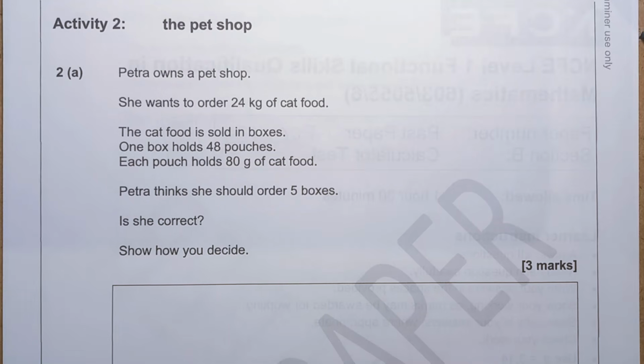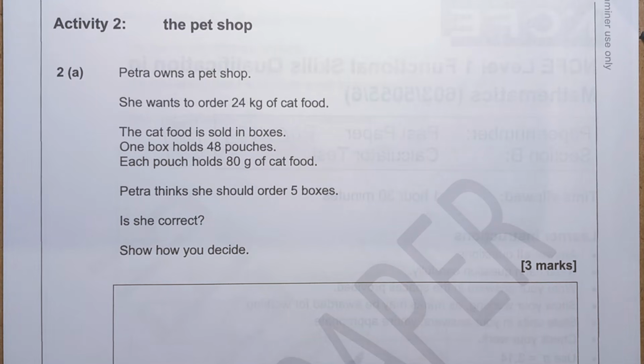Activity 2, the pet shop. Petra owns a pet shop. She wants to order 24 kilograms of cat food. The cat food is sold in boxes. One box holds 48 pouches. Each pouch holds 80 grams of cat food. Petra thinks she should order 5 boxes. Is she correct? Right, loads of information, but essentially we've got 2 things we need to work with.